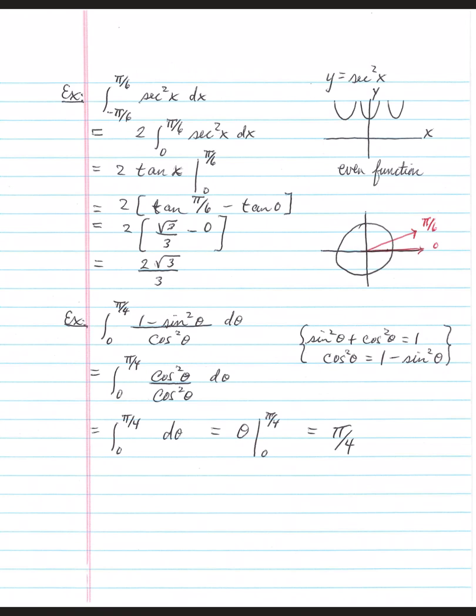If you have an even function and your integral limits are evenly spaced, you can double the integral and only integrate halfway. By doing this, it allows us to take out negative pi over 6. And what we'll do is we're going to find the area from 0 to pi over 6, but we'll double it. That way it has the same amount here as it would over here. The antiderivative of secant squared x is tangent x.